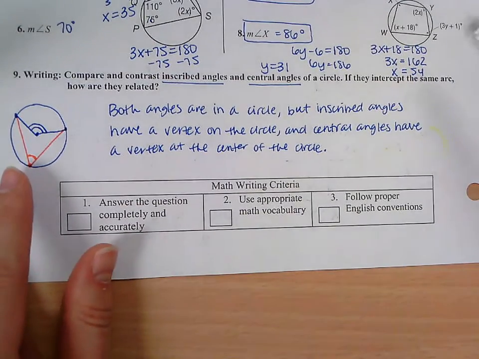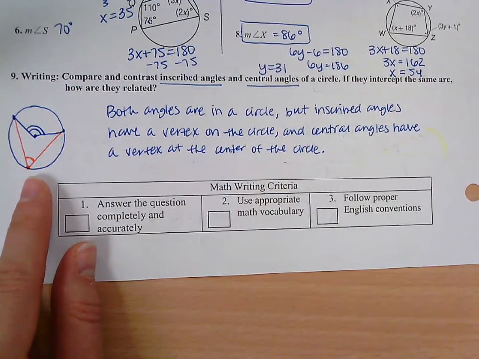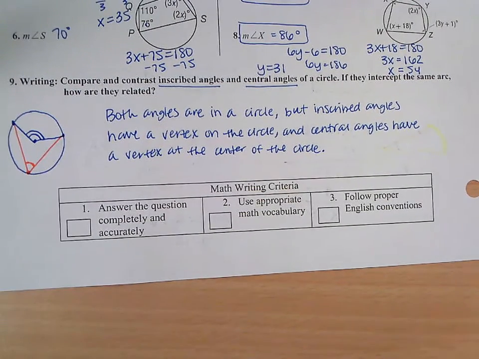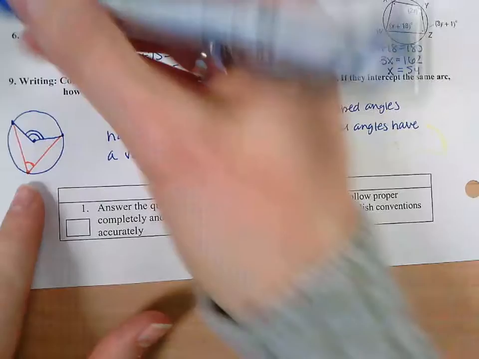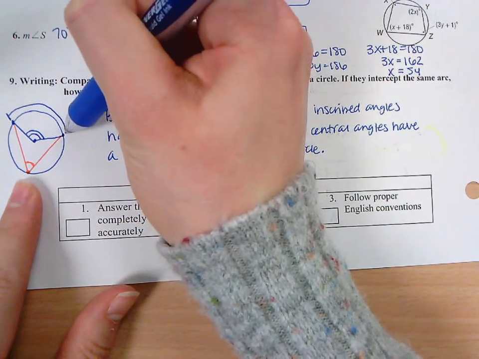But then it says if they intercept the same arc, how are they related? How are the measures of the angles related? Anyone know the answer to that? So, or Isaac? Which one will be? Yeah, the central angle would be twice the amount. So say, as an example, say this arc measure.